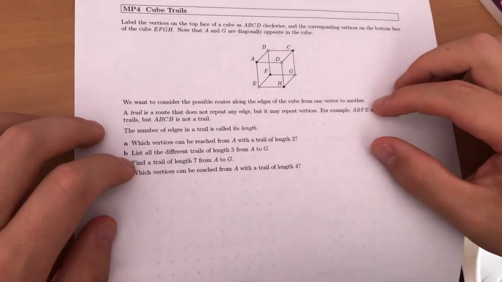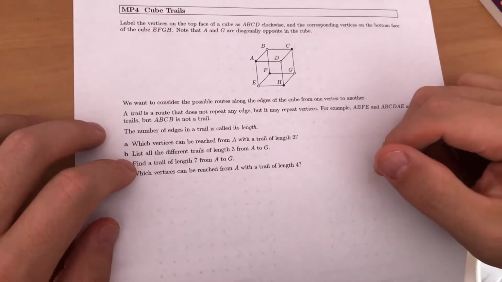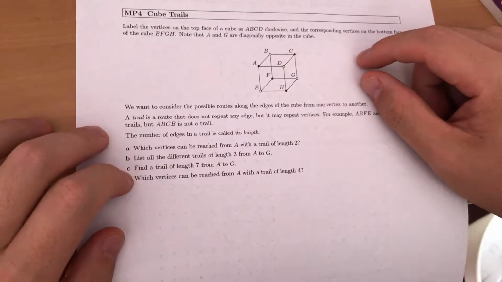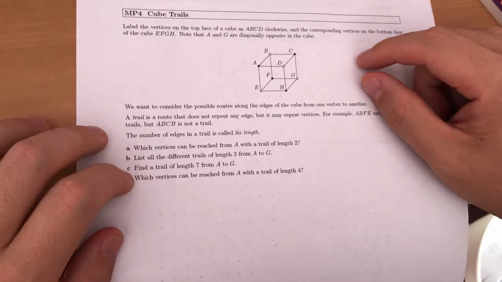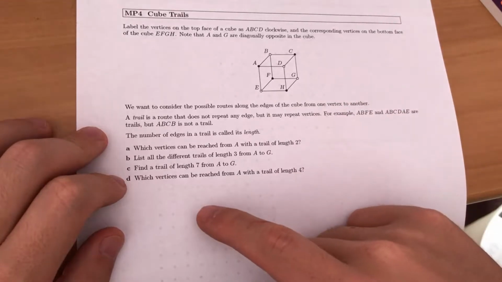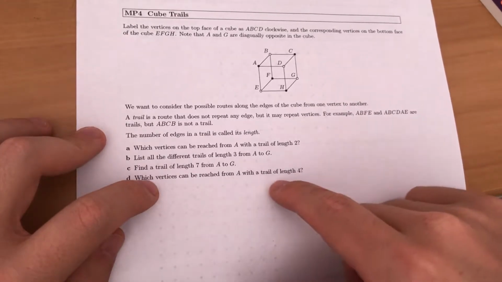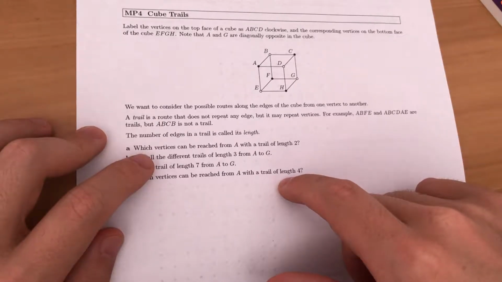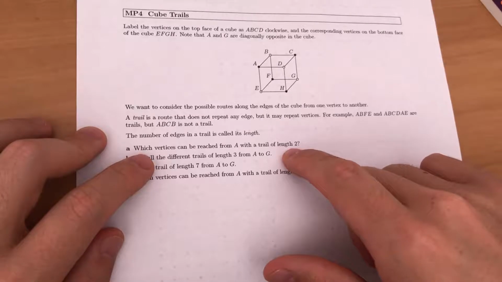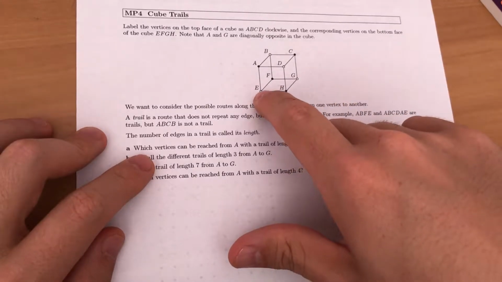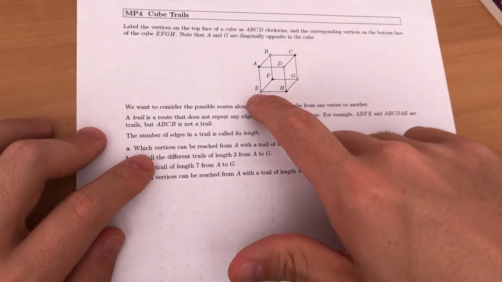Hi, so I'm reviewing a bit of the math challenge, and I'm in particular looking at this problem called Cubetrails. I don't want to go into too much detail on all the problems. I just really want to talk about part D for trails of length 4 and part A for trails of length 2.